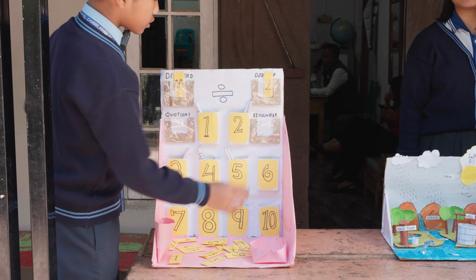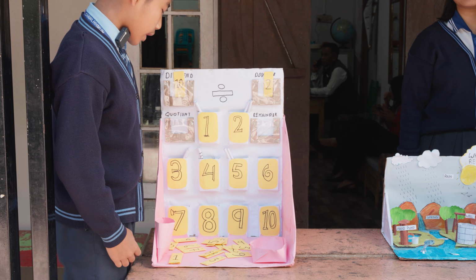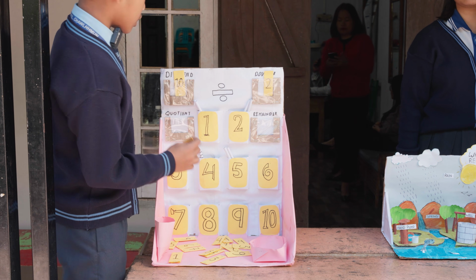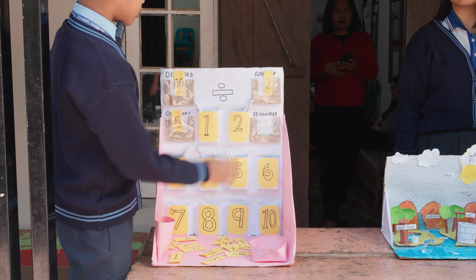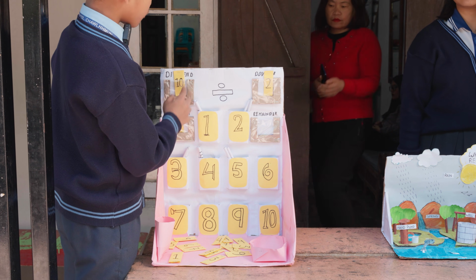And the remainder is none, so it becomes 0, and the quotient is 5, because 2 fives are 10.